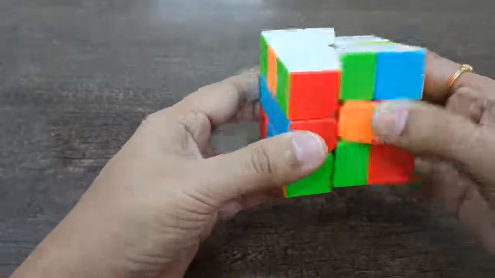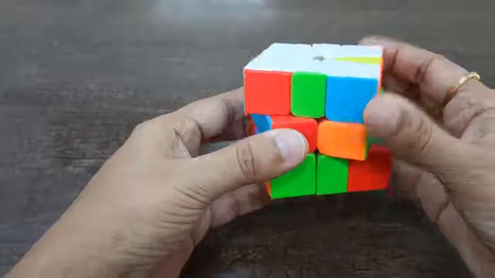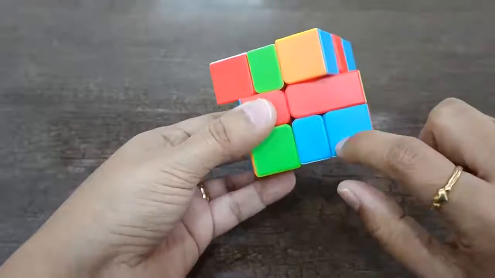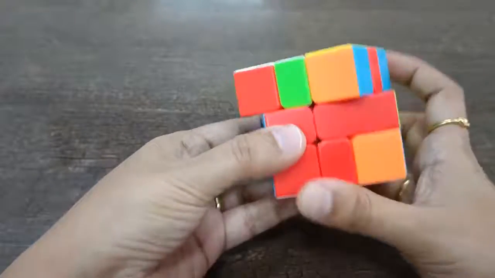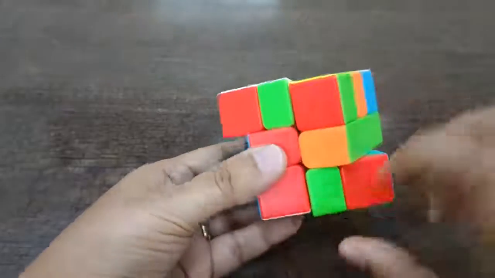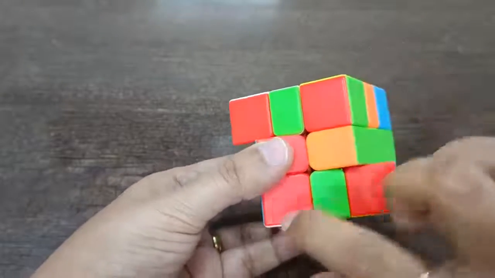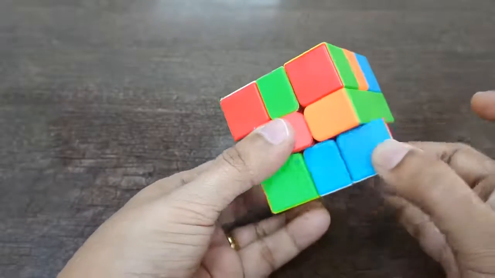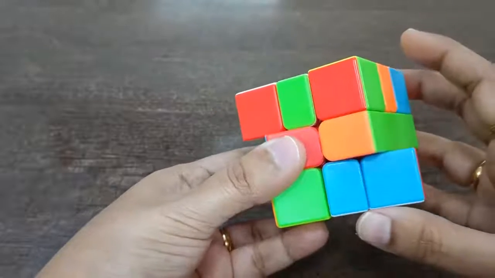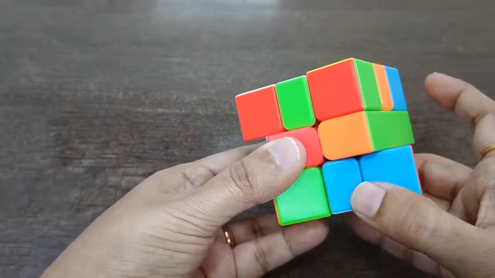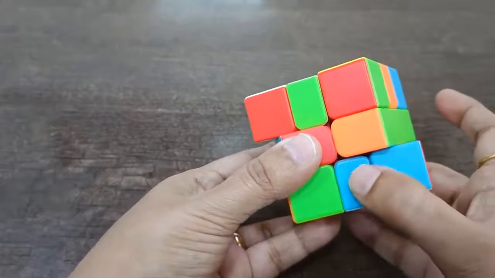Again, bring it to 3 o'clock position on top and 3 o'clock position bottom. Same thing, U, R, DI, DI, DI, R, DI, DI, DI. I'm sorry. It's again DI, DI, DI. So let me undo it.